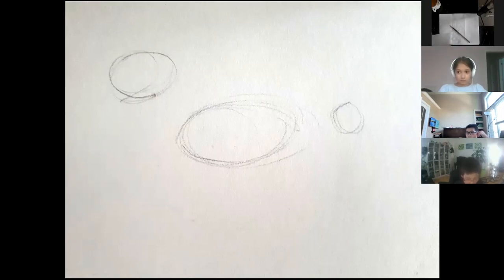So when being simplified, this dog becomes three important basic structural forms. One circle as the skull, another oval as the rib cage, another small circle as the pelvis. All right, when this is done, we start to add some more details, like this one.